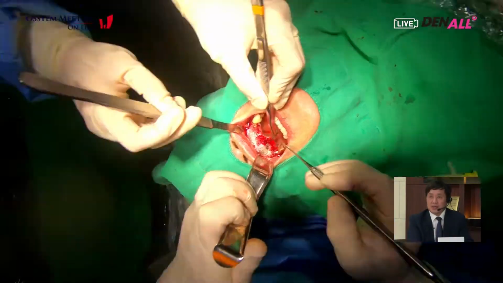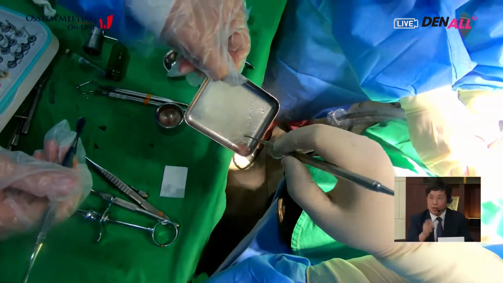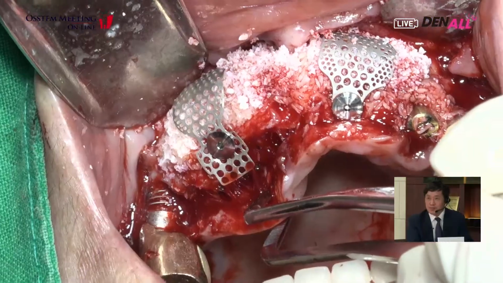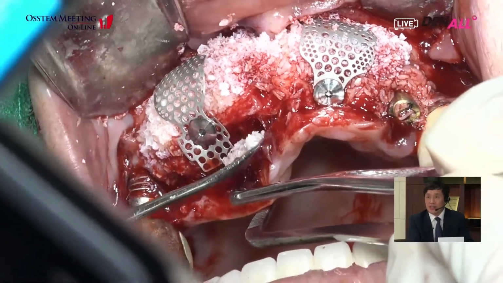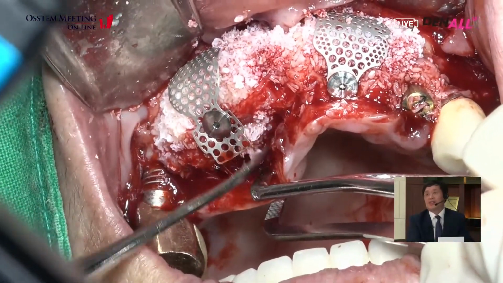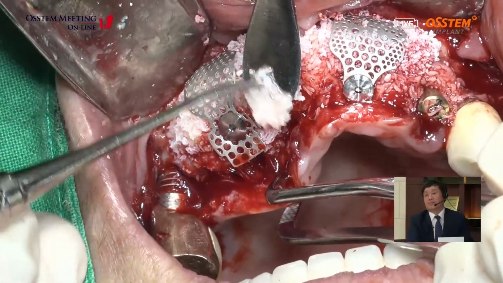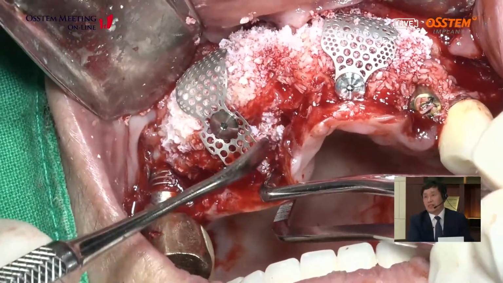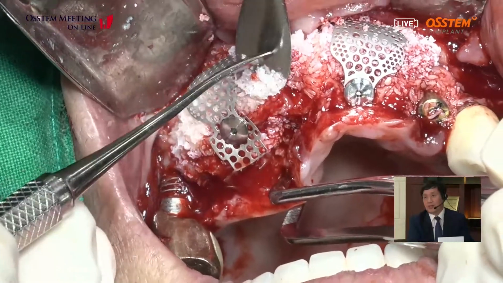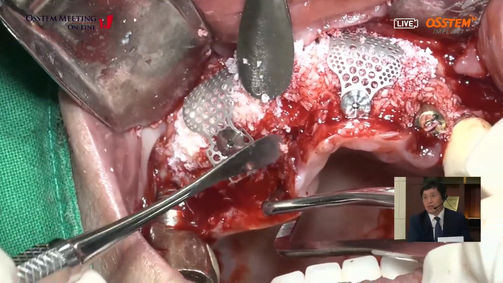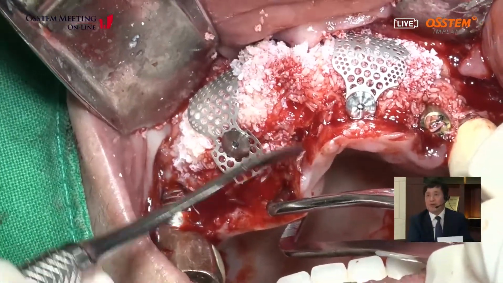And Dr. Kim applies to the palatal side of the right canine area, the 0.15 one. Is this xenogenic bone graft material? Dr. Kim: xenogenic bone graft material, bovine bone, AOS.